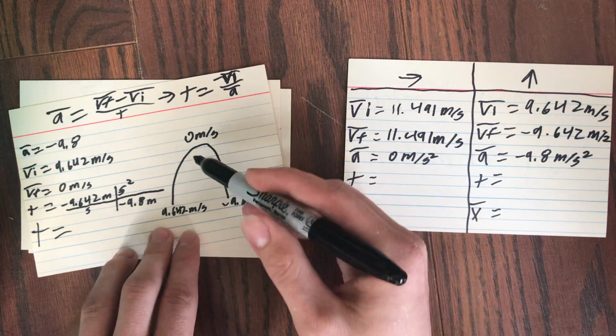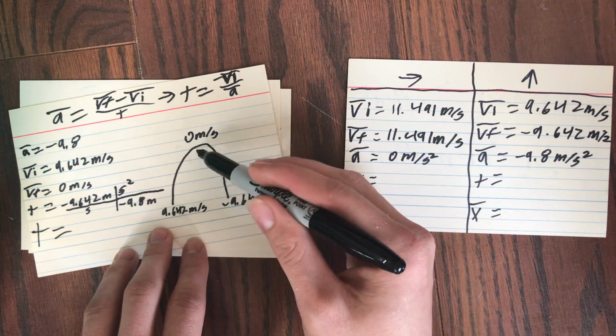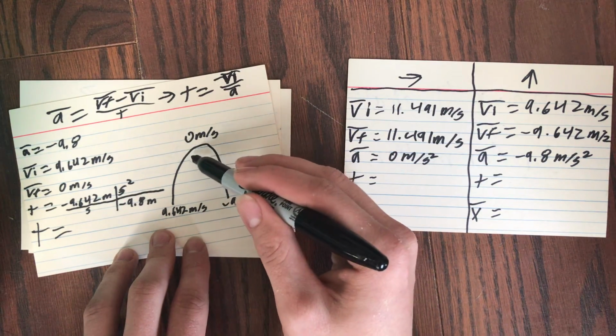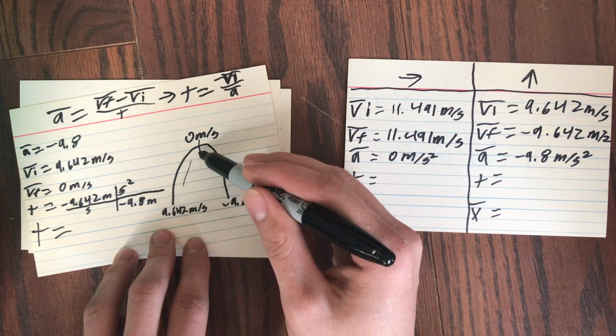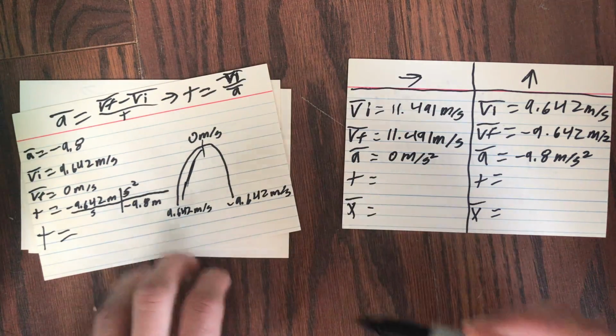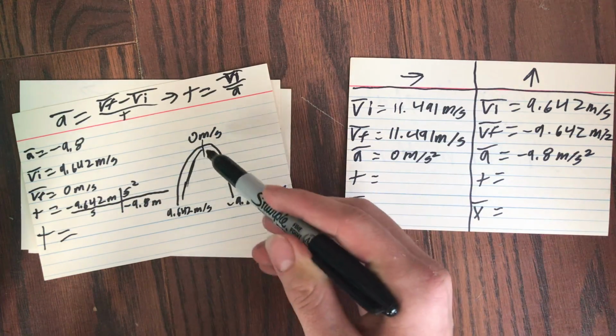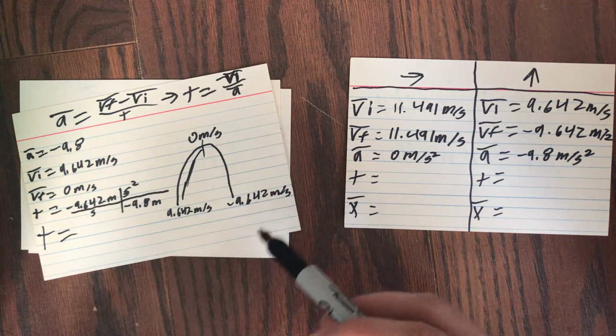We did this based on this little chart of its flight. The part that we're focusing on here is this part right here, from the max to the start. So we see that the initial velocity is 9.642, but because the final velocity is 0, we can just get rid of that right off the bat.